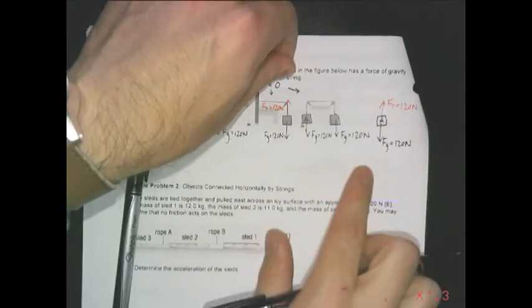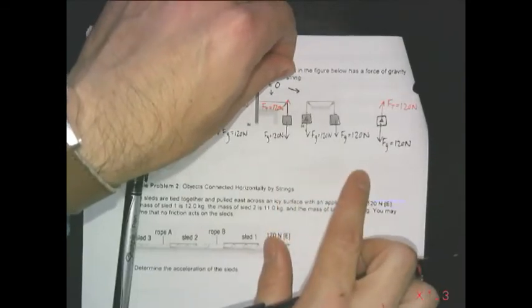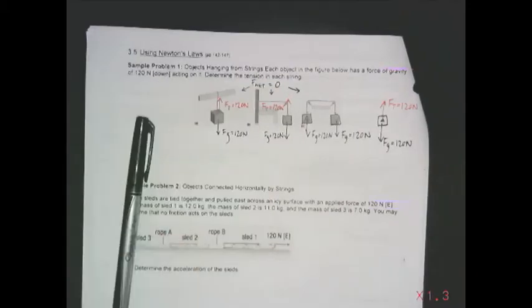What about for object B? Is it going to be any different? The free body diagram will be the same. The free body diagram will show that gravity is pulling down at 120 newtons and that the tension must be 120 newtons up. The tension of these two ropes is continuous because it's linked together, and it's 120 newtons.